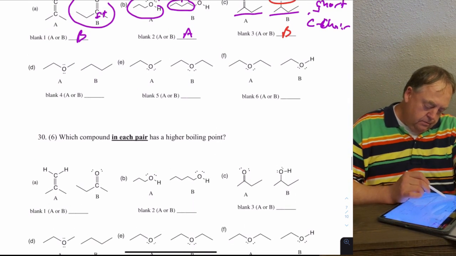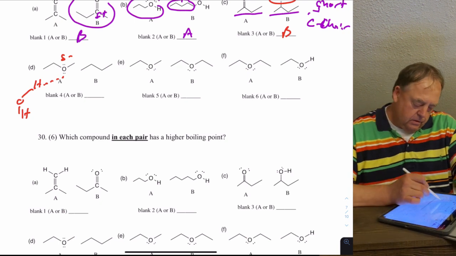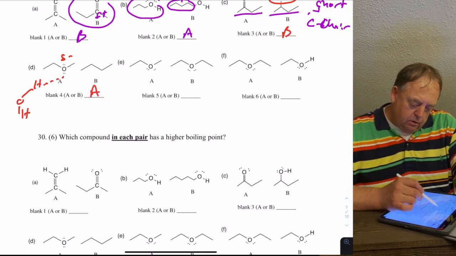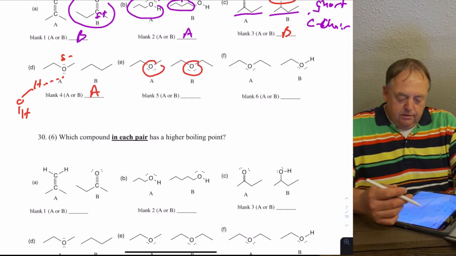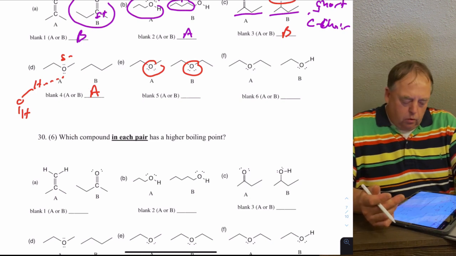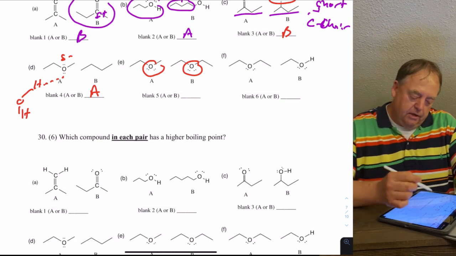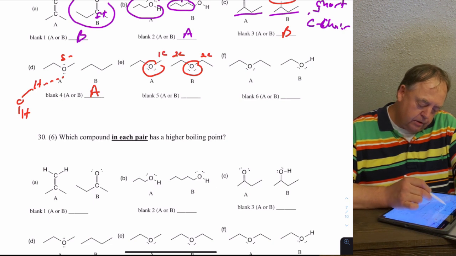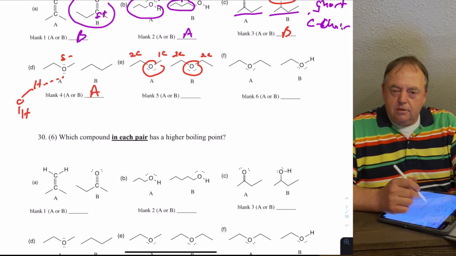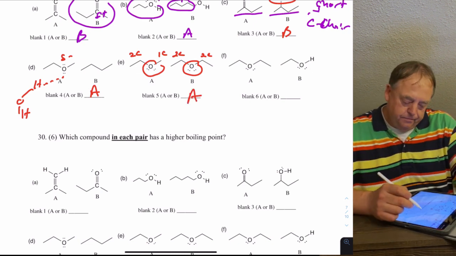So for D, this molecule has a partial negative oxygen, so it can make a hydrogen bond to water, so that's going to make it more water soluble. So A. So for E, this part of the molecule is the same. That's the only polar part of the molecule. Since the polar part is the same, you're going to look at the carbon chain and find the one that's the least hydrophobic. Well, this has 4 carbons, 2 carbons there and 2 carbons here, and this has 1 carbon here and 2 carbons here, so 3 carbons is less hydrophobic than 4 carbons, so A is going to be more water soluble.